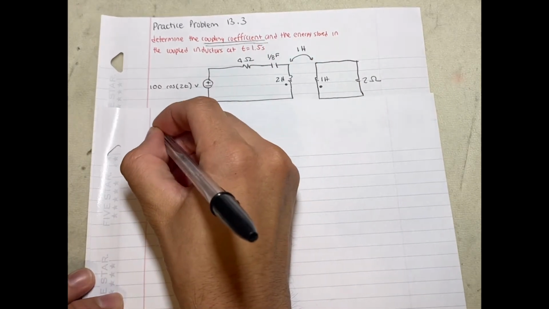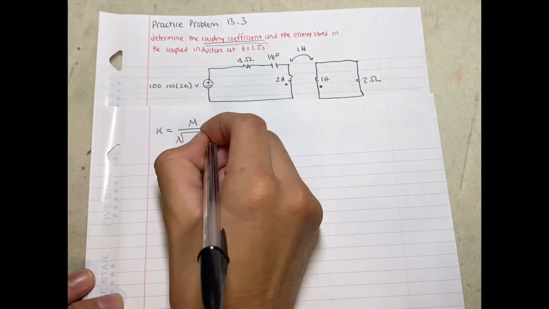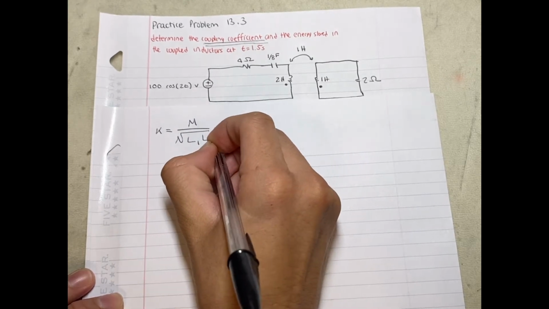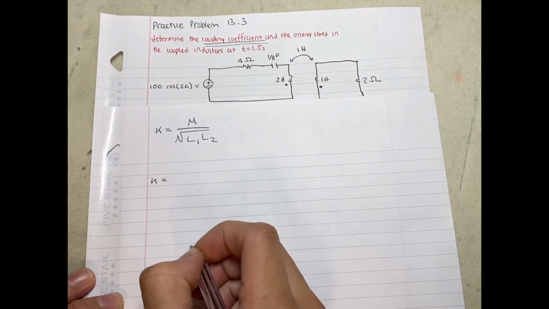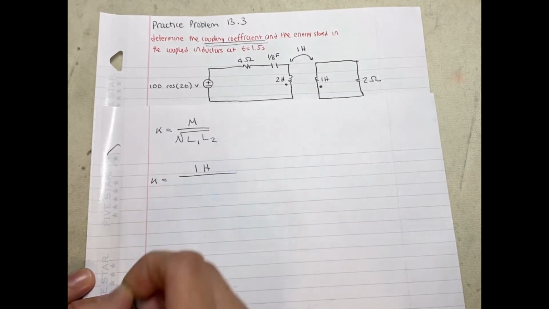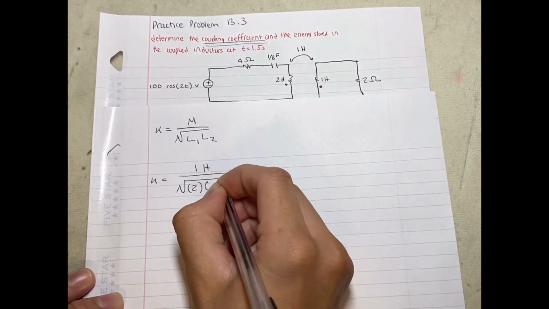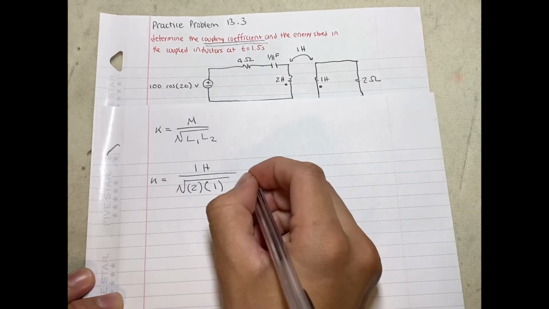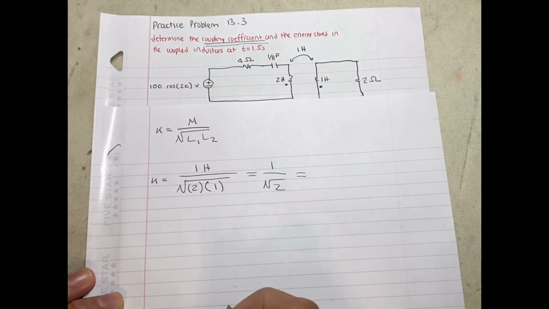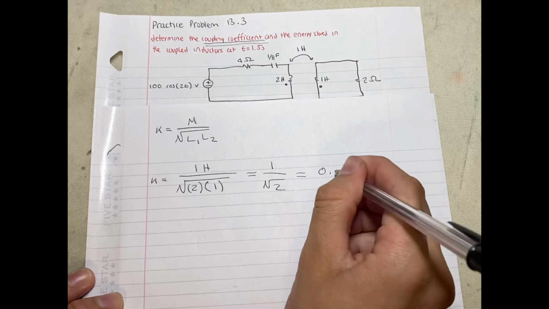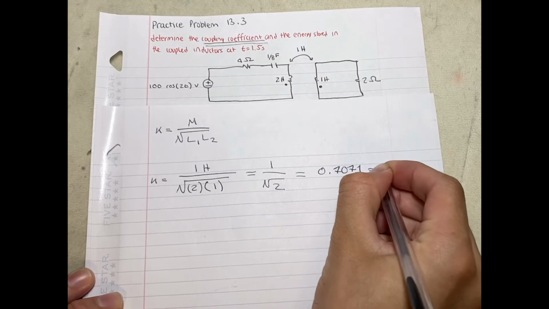So we're going to use the formula K is equal to the mutual inductance divided by the square root of inductor 1 times inductor 2. It's going to be equal to K is equal to 1 Henry divided by the square root of 2 times 1. This is going to give us 1 divided by the square root of 2, which simplifies to 0.7071. And this is our coupling coefficient.